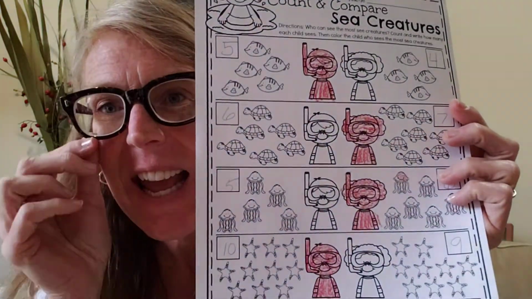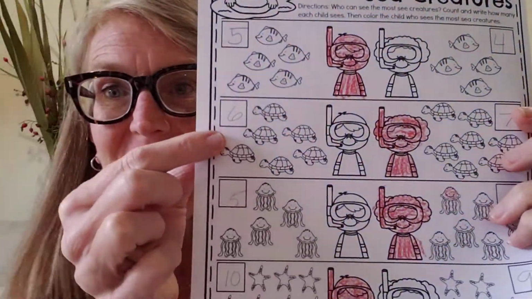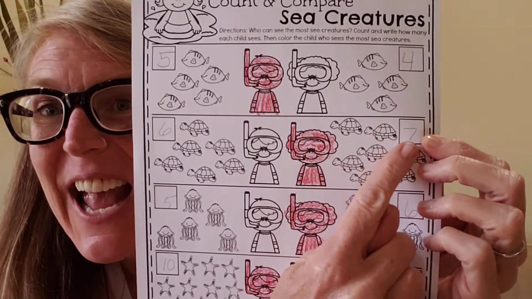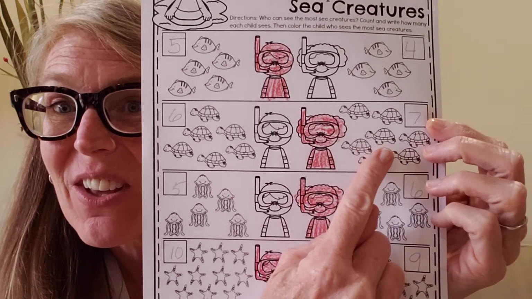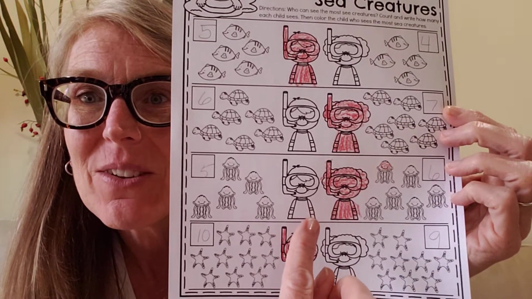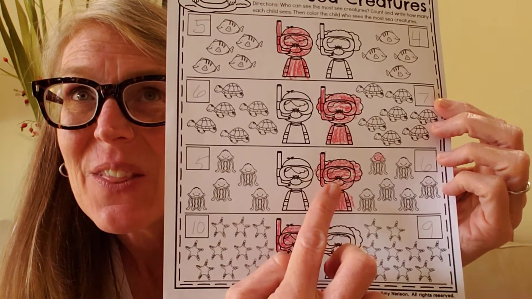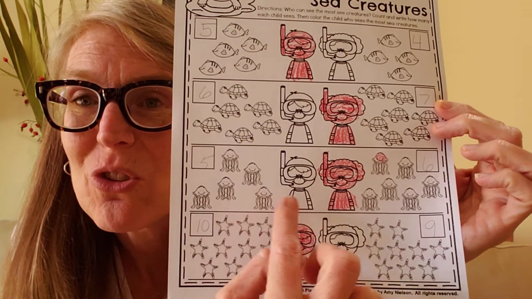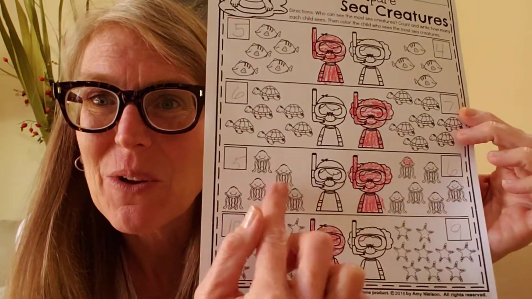All right, let's go ahead and count and compare. So, how many turtles did this scuba diver see? They saw 6. Very good. How many did this scuba diver see? 7. So she saw more turtles because she saw 7. 7 is more than 6. Very good. These 2 scuba divers, this scuba diver saw 5 jellyfish. Very good. This scuba diver saw 6 jellyfish. Which scuba diver saw more? This scuba diver did. Very good. 6 is more than 5.